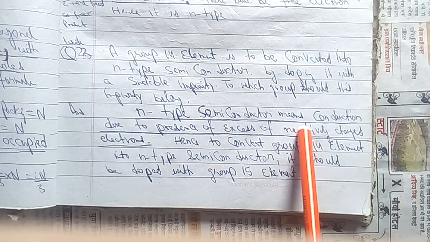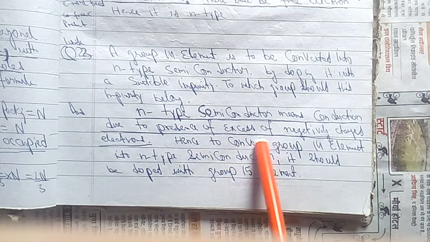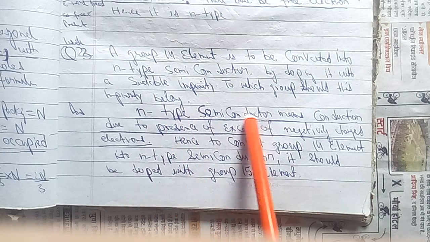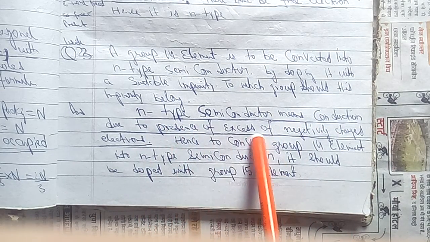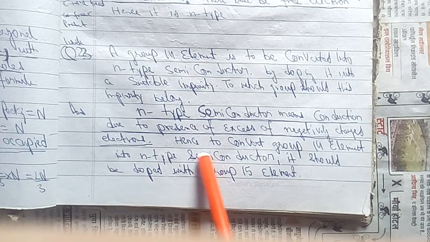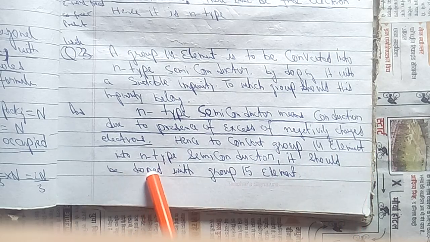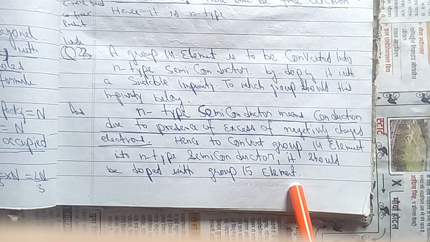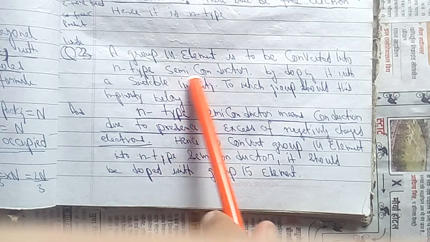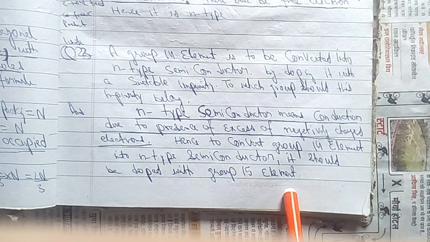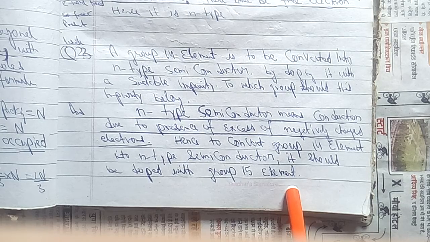N type semiconductor means conduction due to presence of excess of negatively charged electrons. Hence, to convert a group 14 element into n type semiconductor, it should be doped with a group 15 element, to move further and have more free electrons. So group 14 will be doped with group 15, and therefore an n type semiconductor will be obtained.